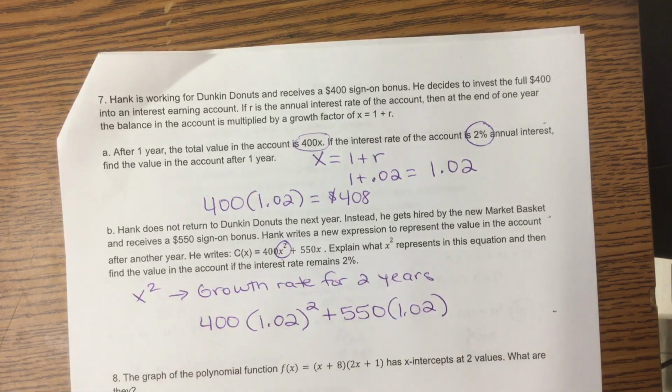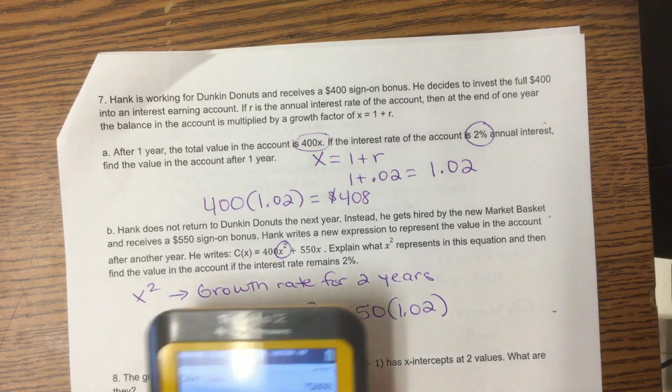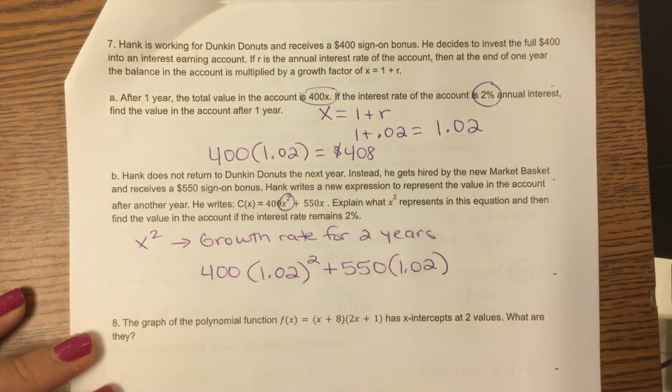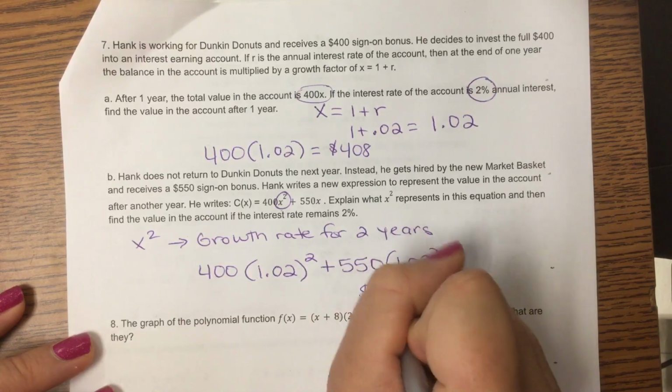So type that into your calculator and see what you get. Maybe pause the video until you get your answer. So I got $977.16.